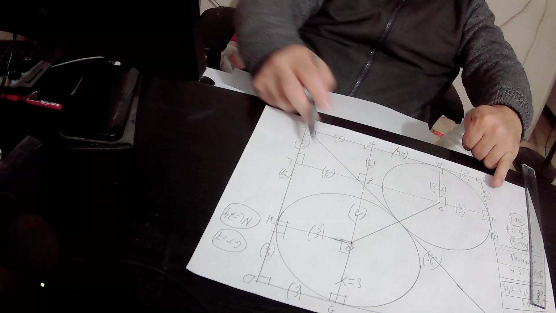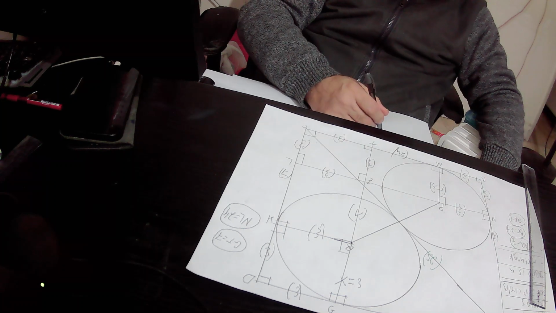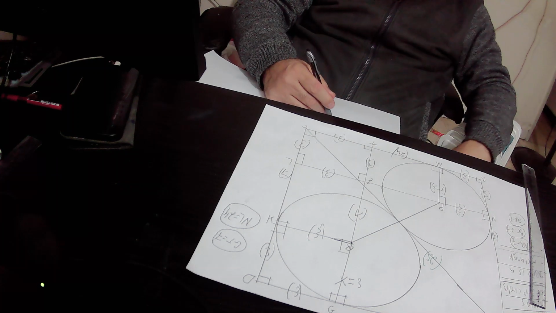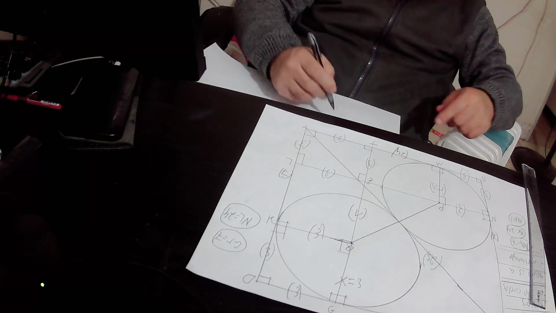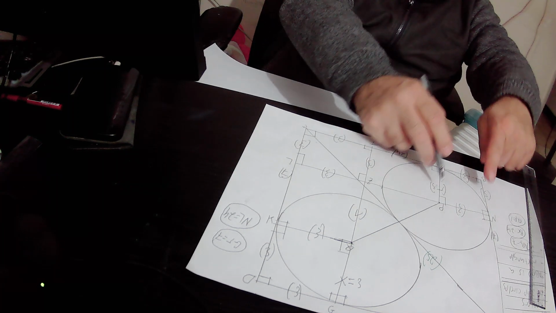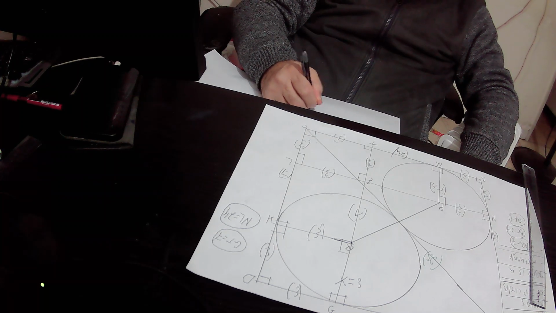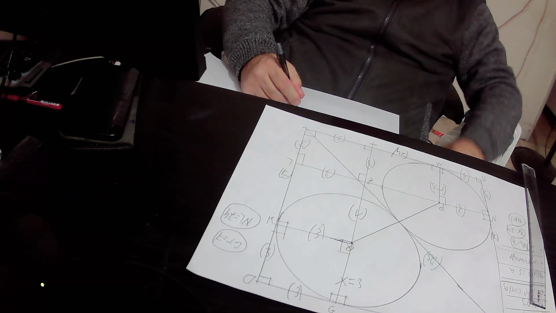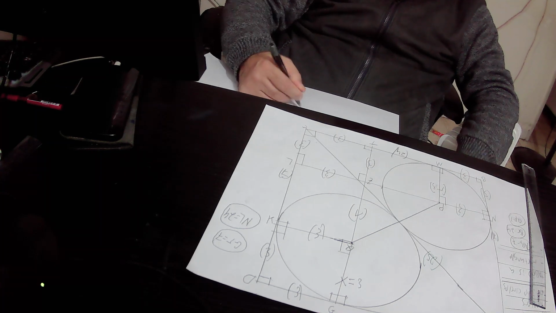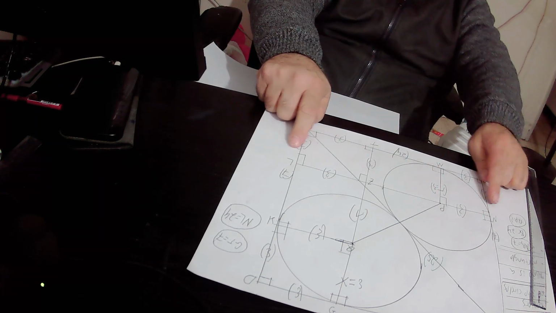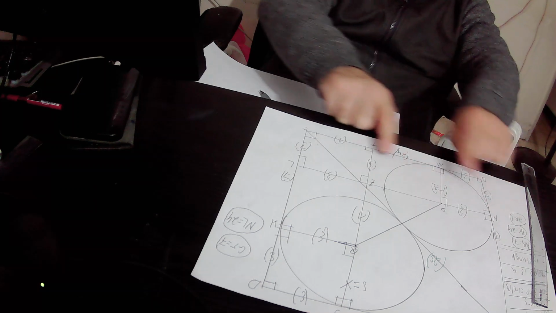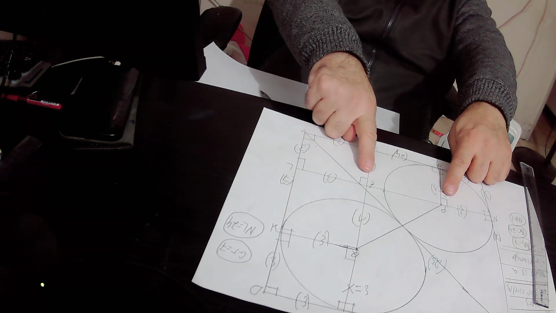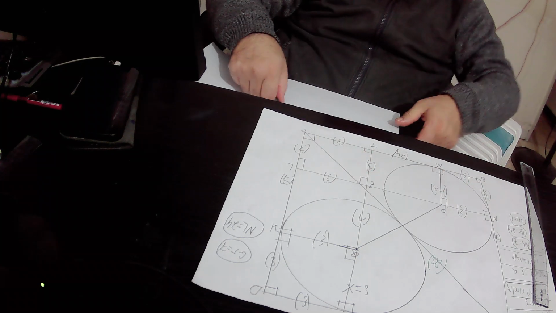So NL, that is 24, minus NP, that is 3, minus ZL, that is also 3, must be equal to the missing side PZ.